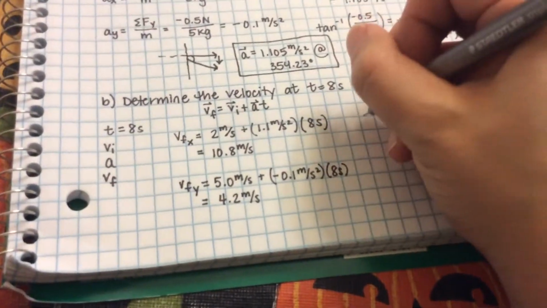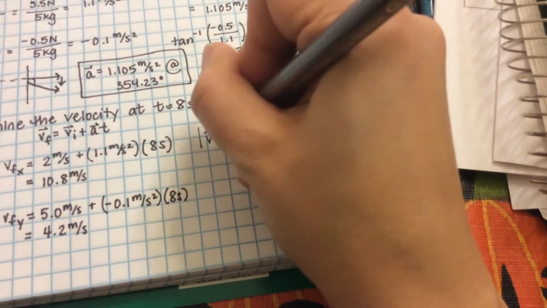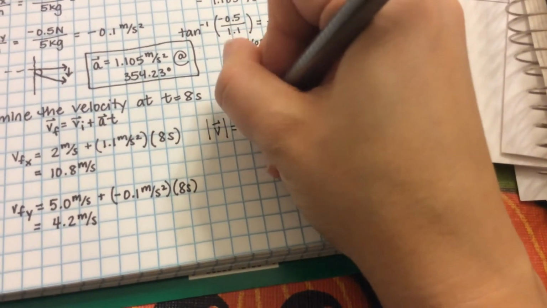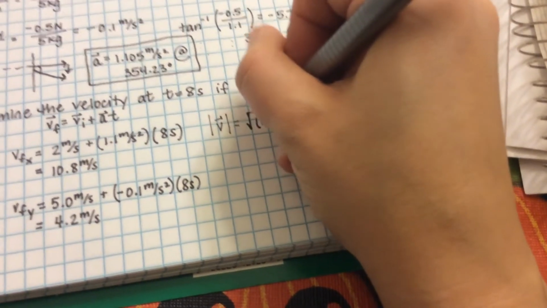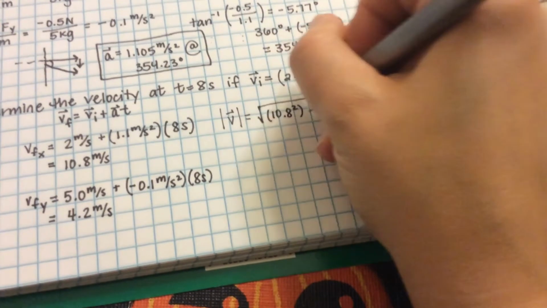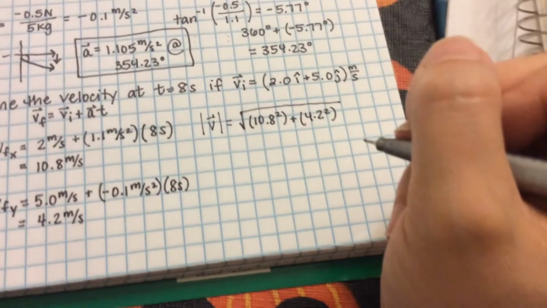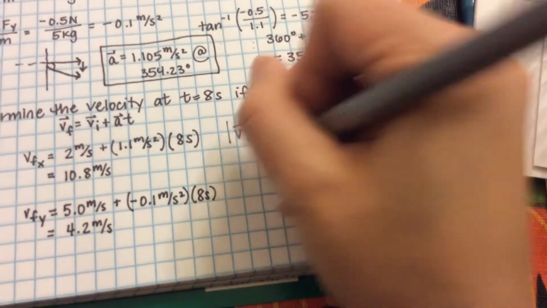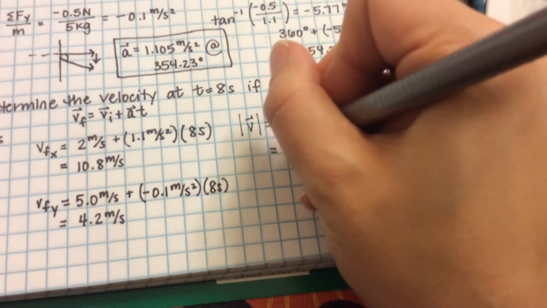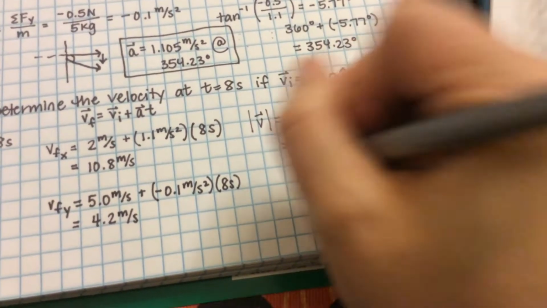Same thing, I have my components of the velocity, so I can use the Pythagorean theorem to find the magnitude of the final velocity vector, which would be equal to the square root of 10.8 squared plus 4.2 squared. Again, I should have units, but I'm being lazy. Do as I say, not as I do. The magnitude of my final velocity vector will be about 11.59 meters per second.